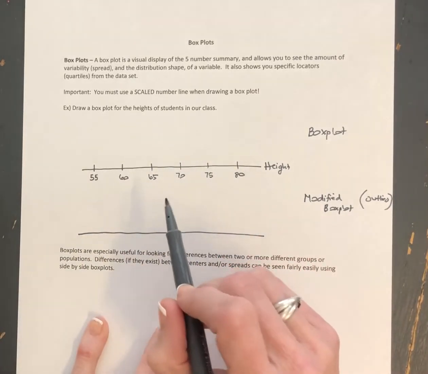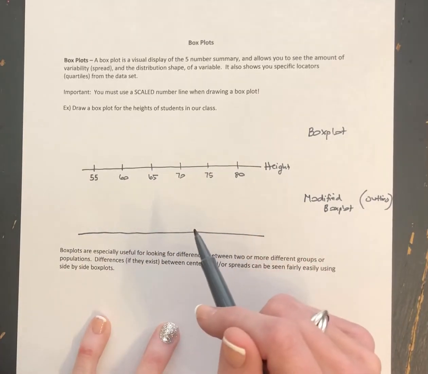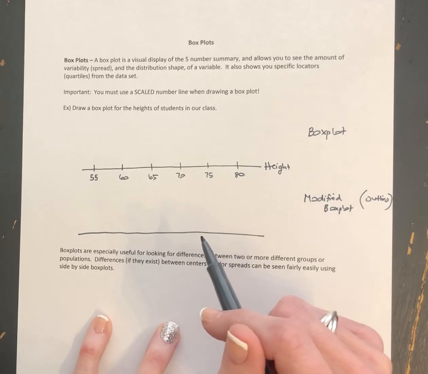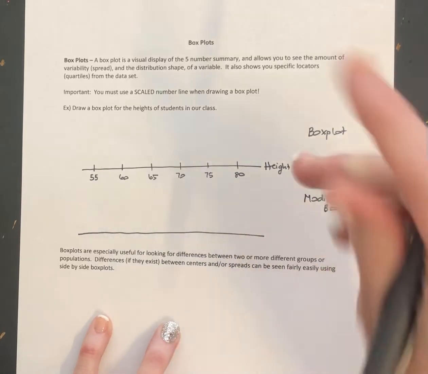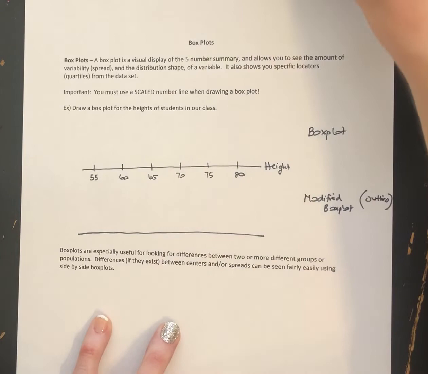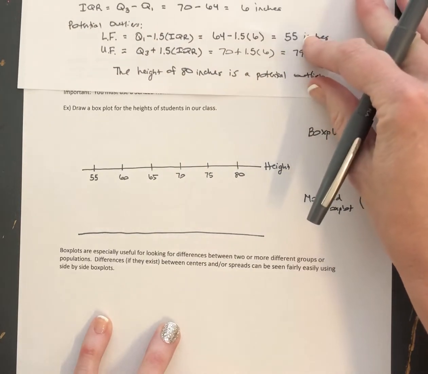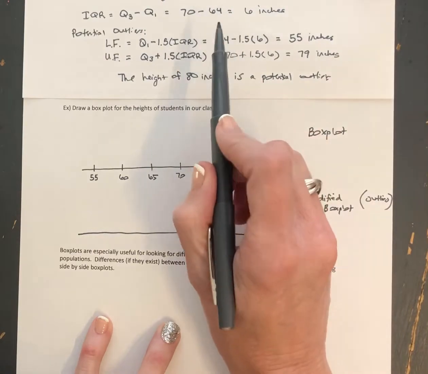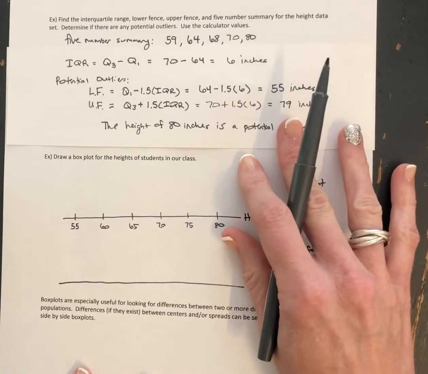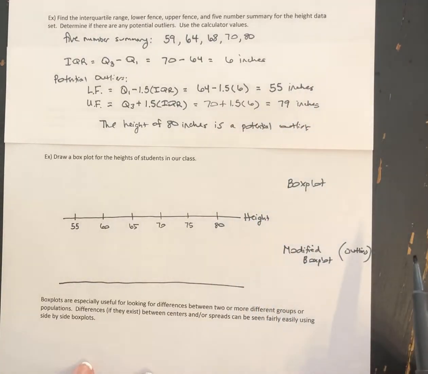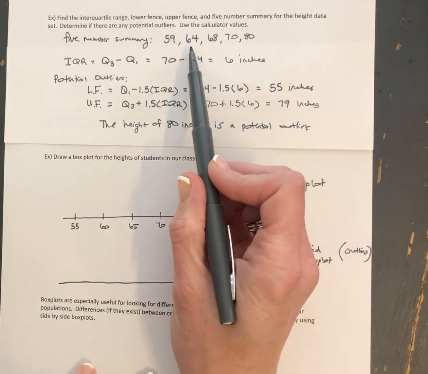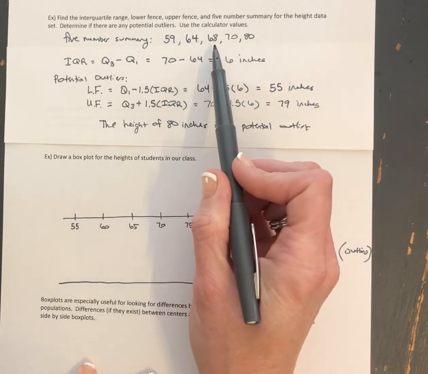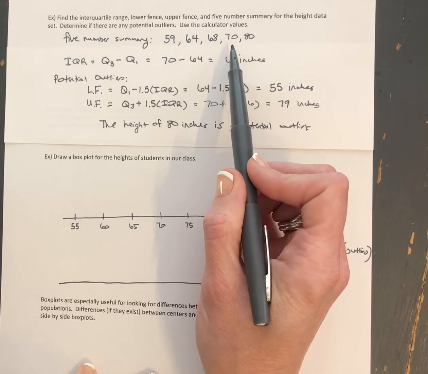What you're going to do next is graph what looks like a 2-segmented box using your values of Q1, Q2, and Q3. So if we go back to the 5-number summary, for our height data, we had Q1 was 64, Q2 was 68, and Q3 was 70.